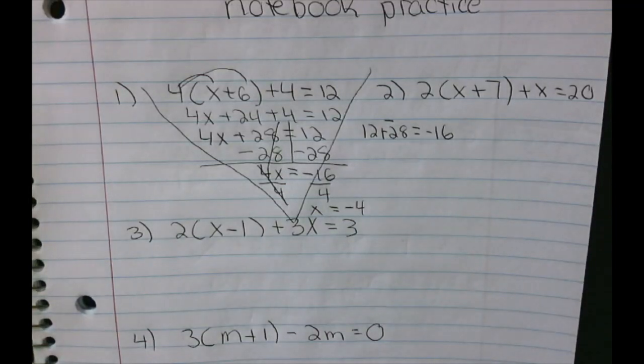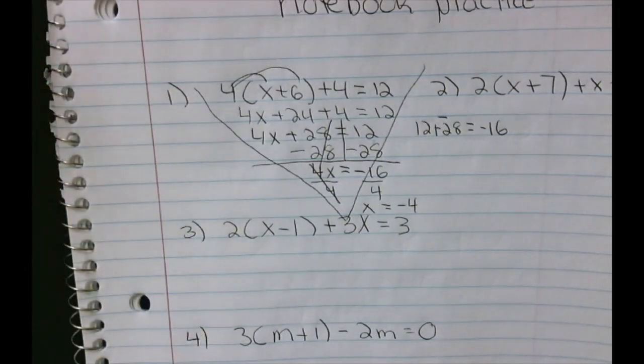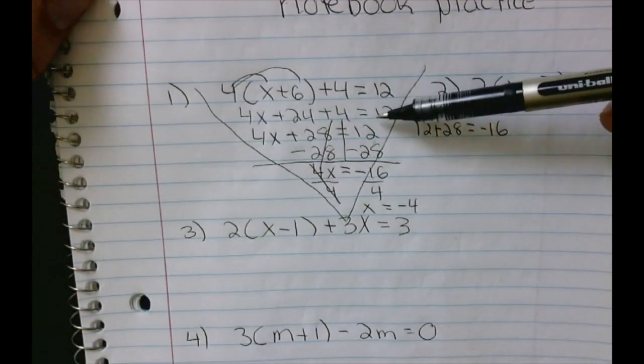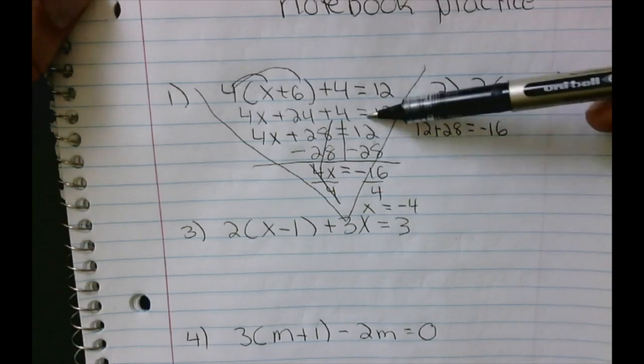You can check your answer by plugging in negative 4 in for x. Also remember, or notice, that all we did was add one little thing to our equation, which was an equal sign.